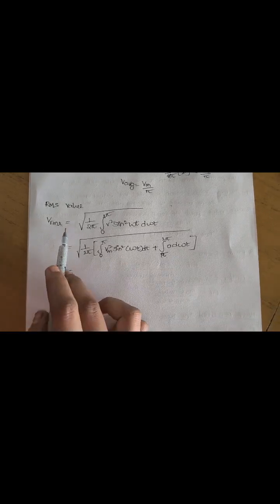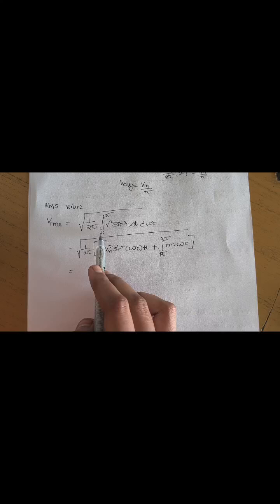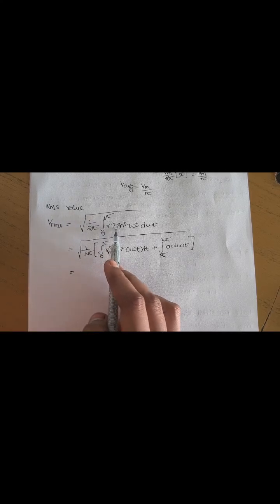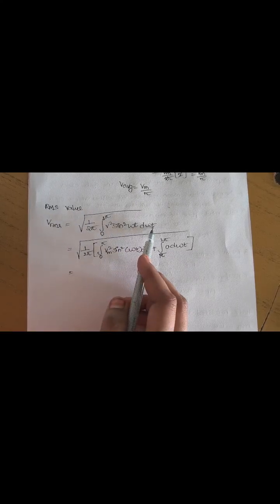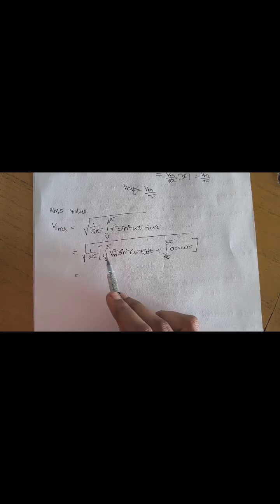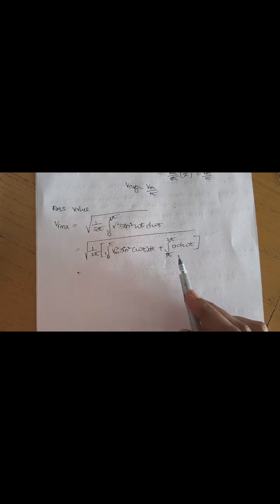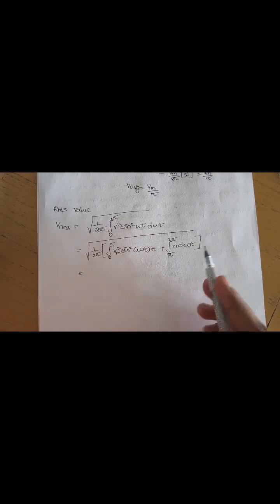Next one is the RMS value. V RMS equals root of 1 by 2 pi integral 0 to 2 pi V square sine square omega t d omega t. Here also we divide the limits into two parts, 0 to pi and pi to 2 pi. For 0 to pi, V square equals Vm square sine square omega t. For pi to 2 pi, V equals 0.